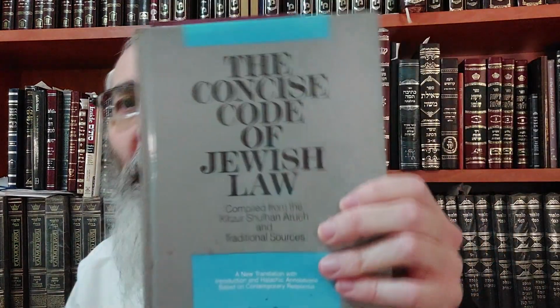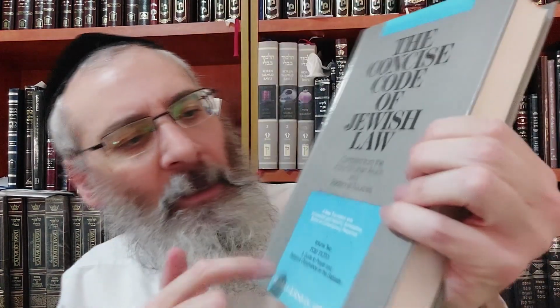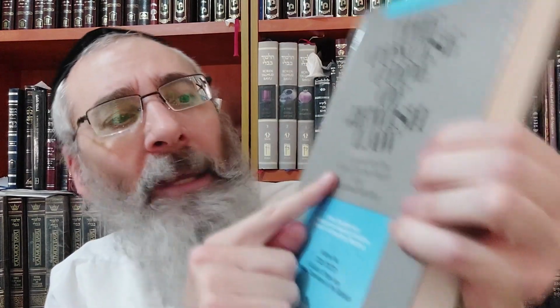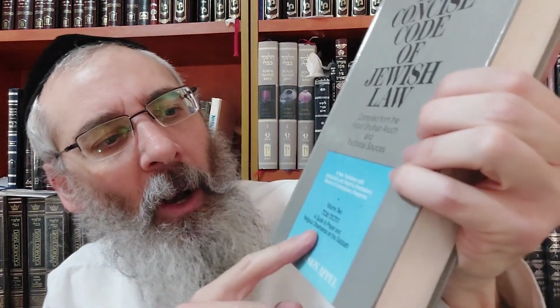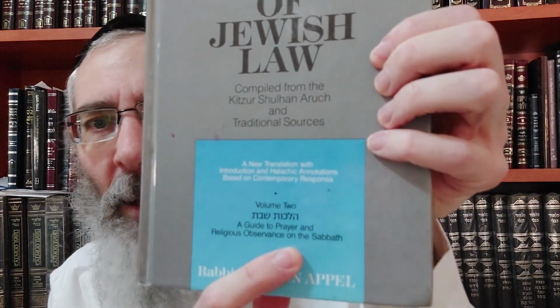We move to another book that was compiled by Rabbi Gersion Appel. And you see it's called the Concise Code of Jewish Law. Now, it's also 2 volumes. This particular volume that I'm holding, volume 2, deals with the laws from the Kitzur Shulchan Aruch and traditional sources on the laws of prayer and religious observance of the Sabbath, as you see over here.